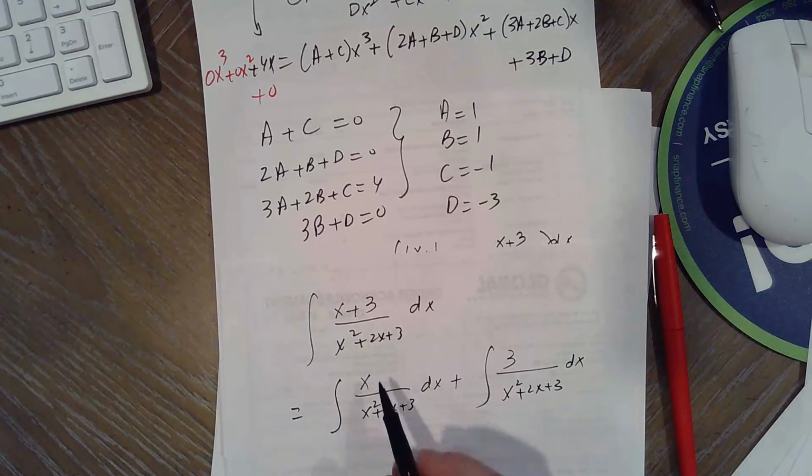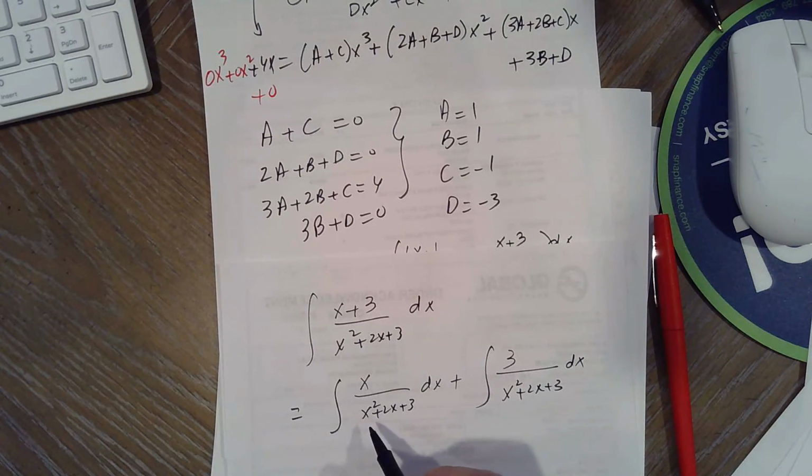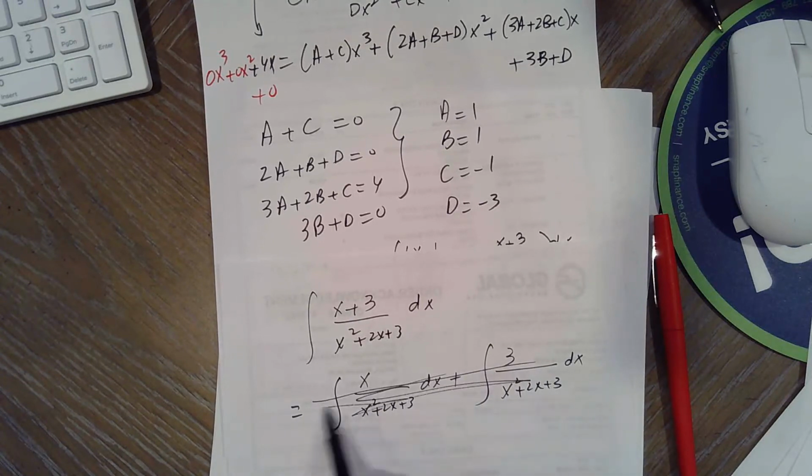For this guy I need 2x plus 2 if I want to use substitution, right? Or I don't have to do that here.